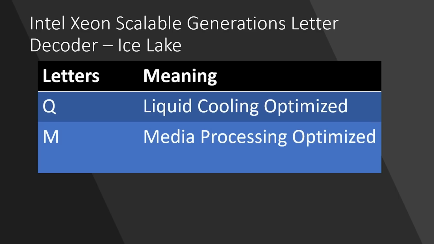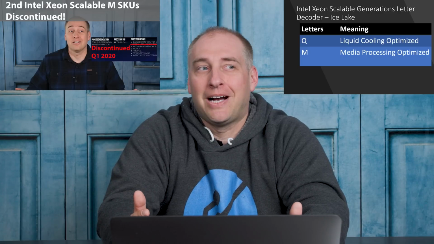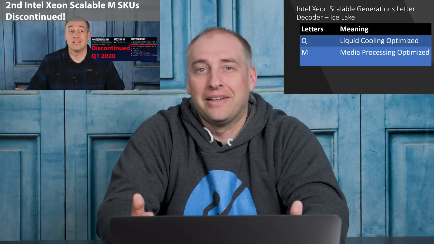Then we get to something that I think is ridiculously confusing, and it's the M SKU. I just talked about the fact that there used to be a medium memory SKU. So if you had a first generation or second generation Intel Xeon Scalable processor, there was an M, which meant that you had a medium amount of memory that you could potentially configure for that processor in that system. And now M means media processing. Which is just kind of weird, but that's what it is.